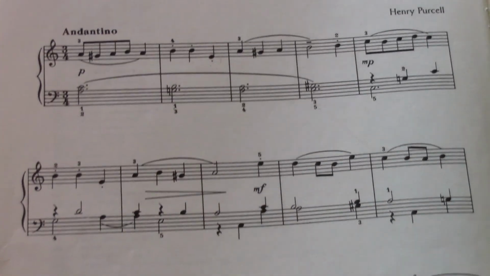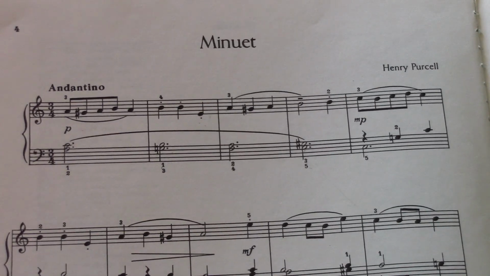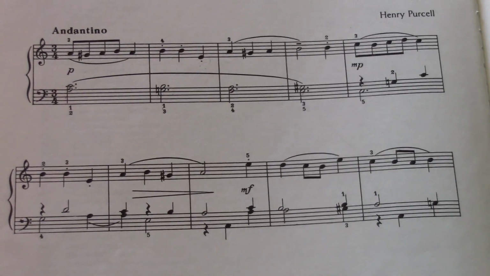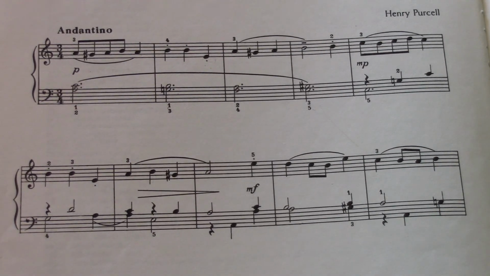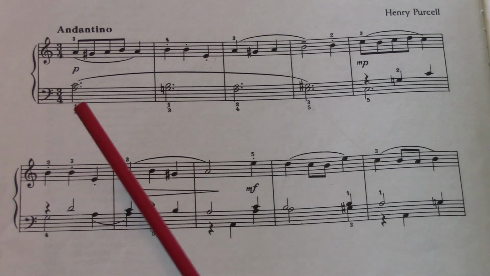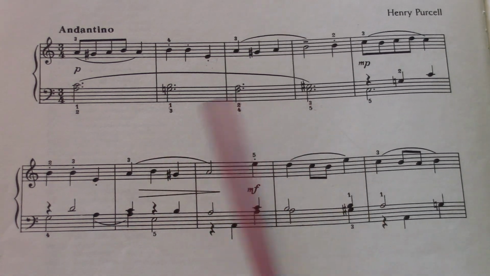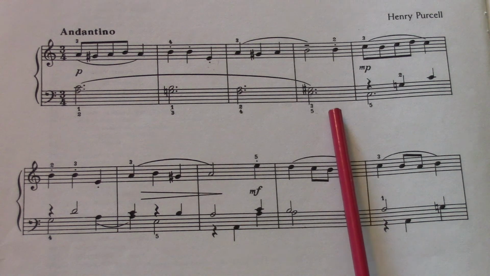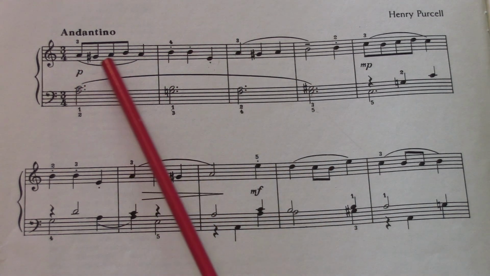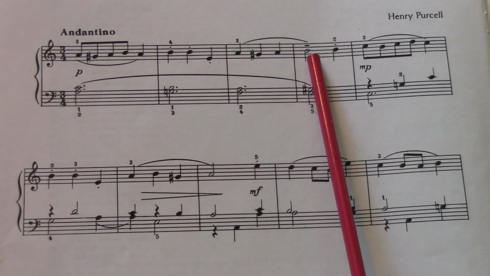We're on page 4, the Minuet by Purcell. Let's look at the time signature, 3/4, and let's check out the rhythms. Left hand, first phrase, looks like we just have dotted halves. Right hand, some eighths to start, but then quarters.